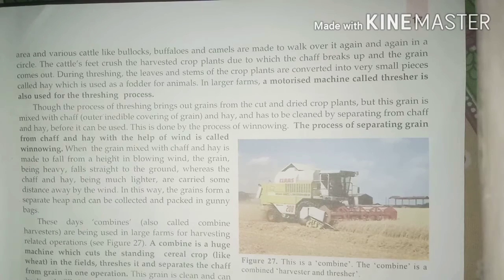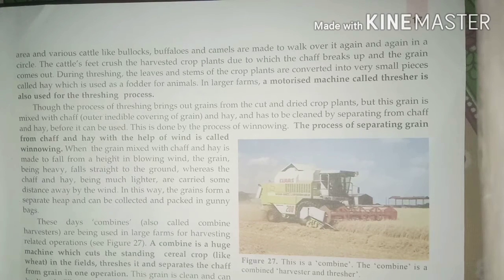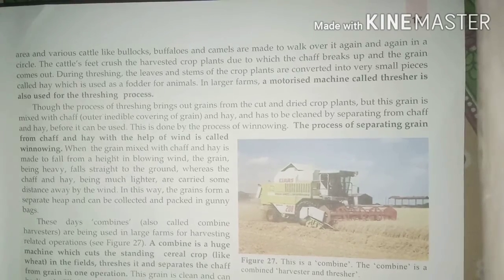One of the disadvantages of using a machine like a combine is that it reduces the yield of hay, which is used as fodder for the cattle. If it reduces the yield of hay, what happens? The fodder for the cattle is also reduced.